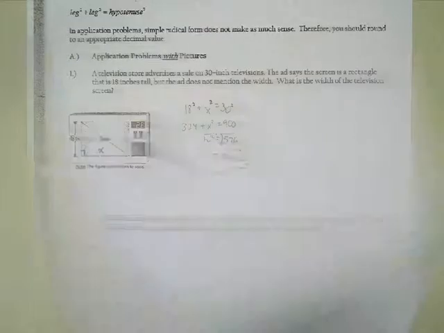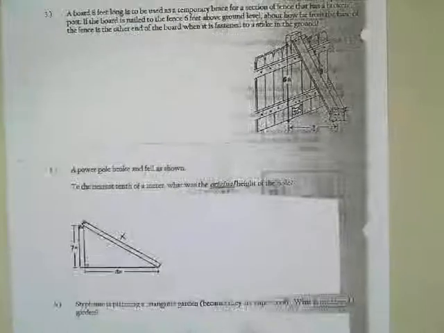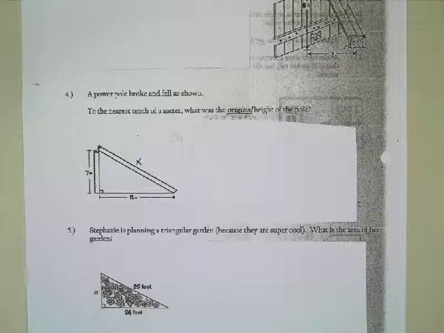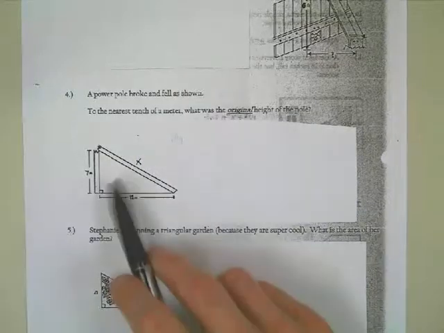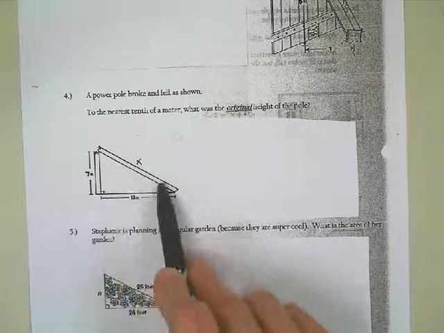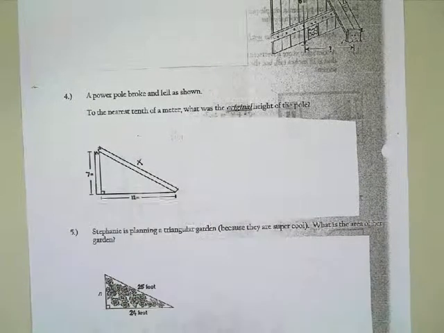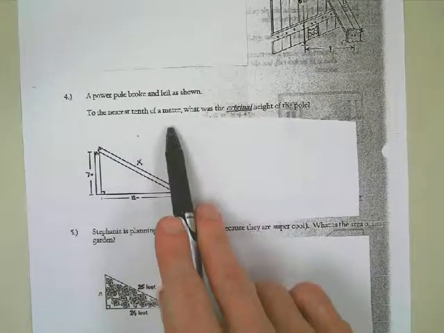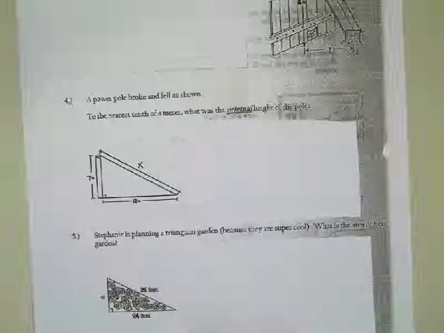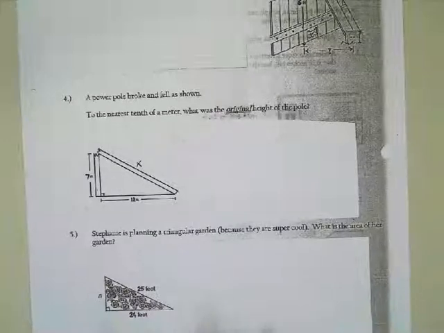Number 4. In fact, we're going to skip over to number 4 and just go ahead and do it. It's talking about a power pole. You can see that it broke very cleanly and fell, so it's still connected and created this right triangle. To the nearest tenth of a meter, I want to know the original height of the pole. Make sure you answer the question that's being asked. Go ahead and do that real quick.